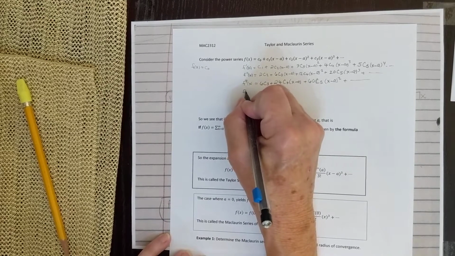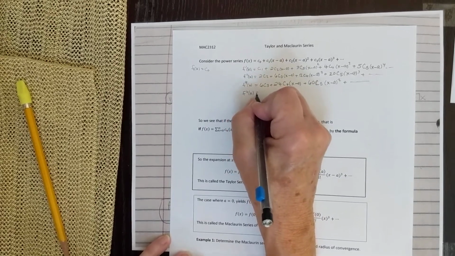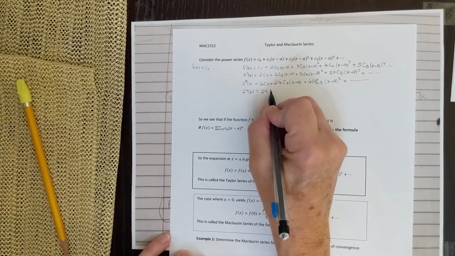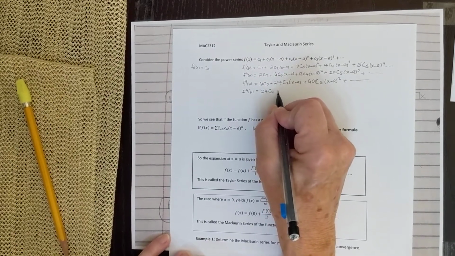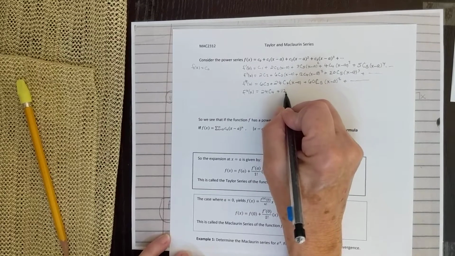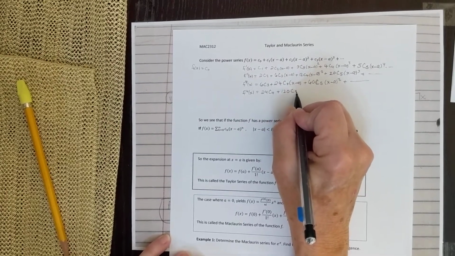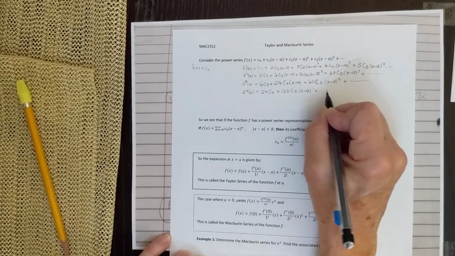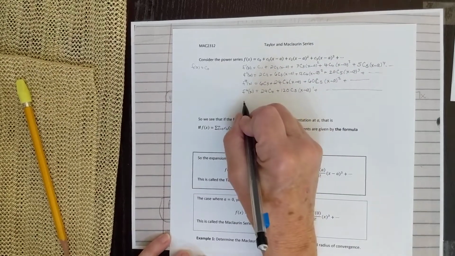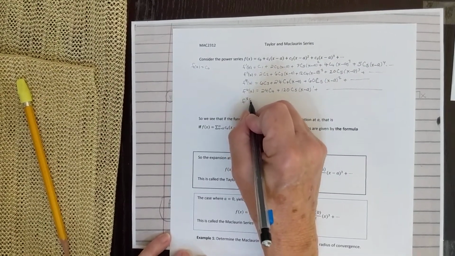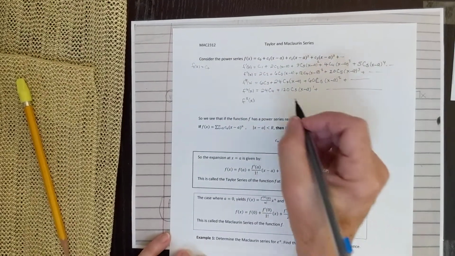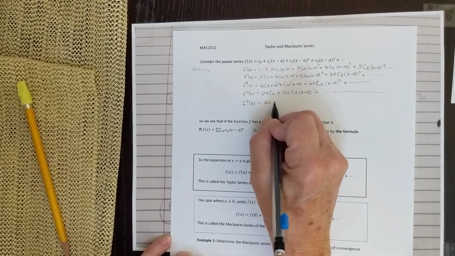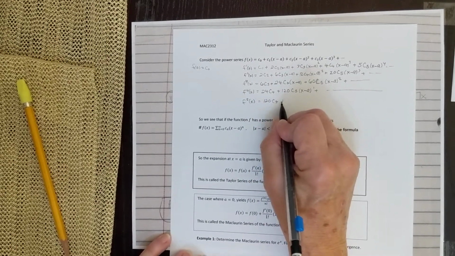Let's do a couple more. The fourth derivative of f of x: this would go to 0. We would have 24c4 plus 120c5 times (x minus a) to the first plus some more terms. The fifth derivative of f would give us, this would go to 0, we'd have 120c5 plus some more terms.